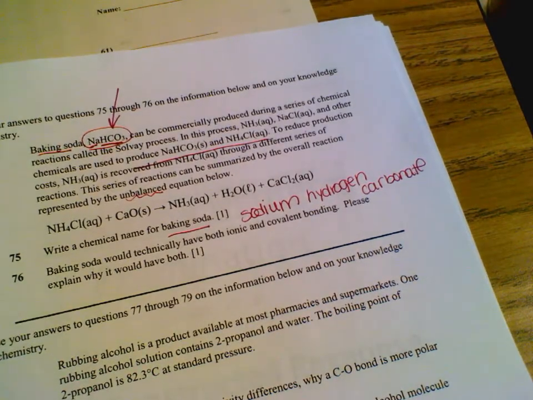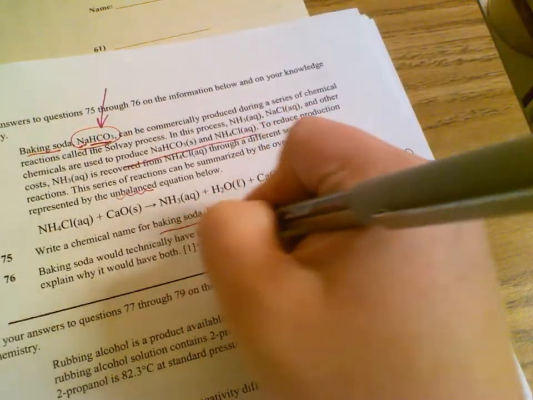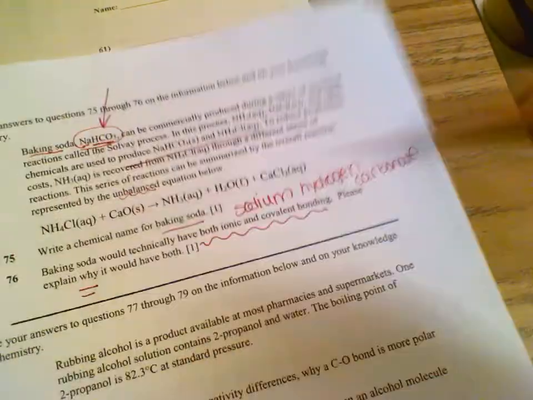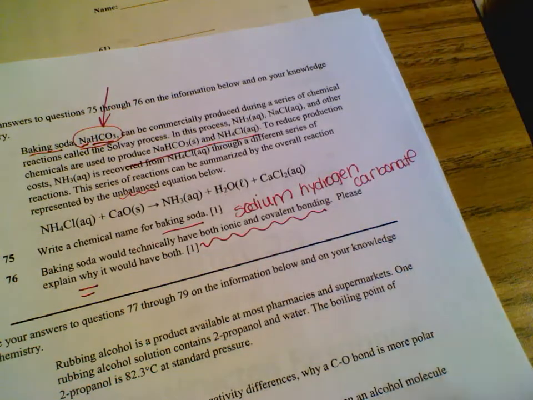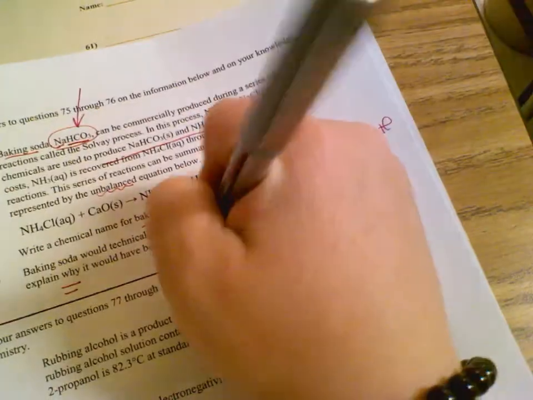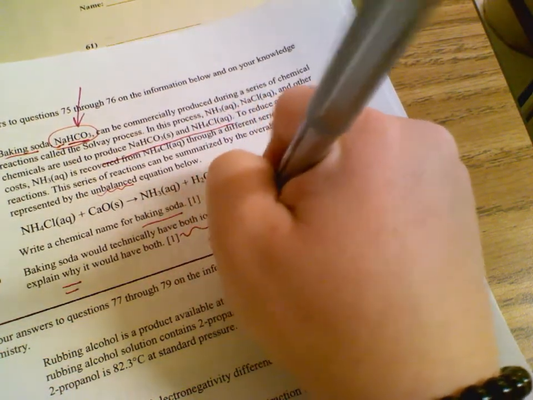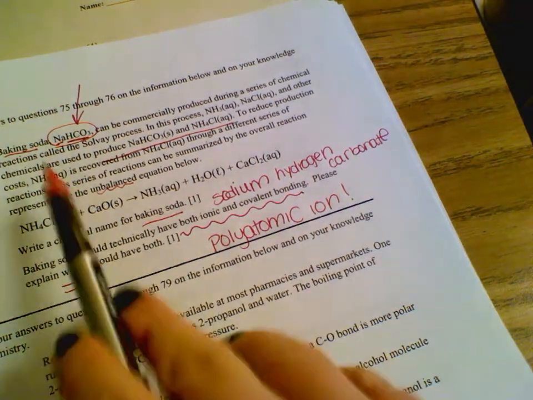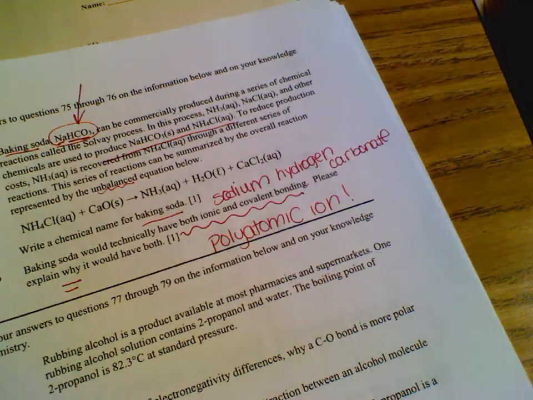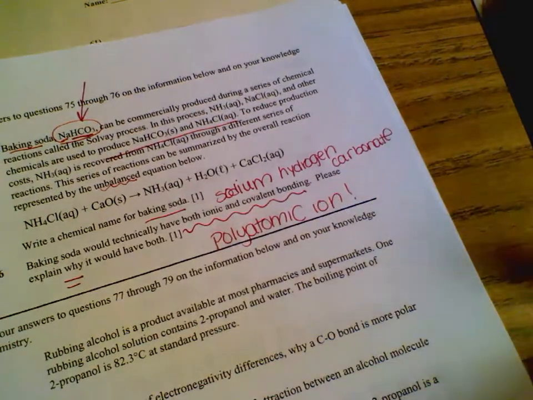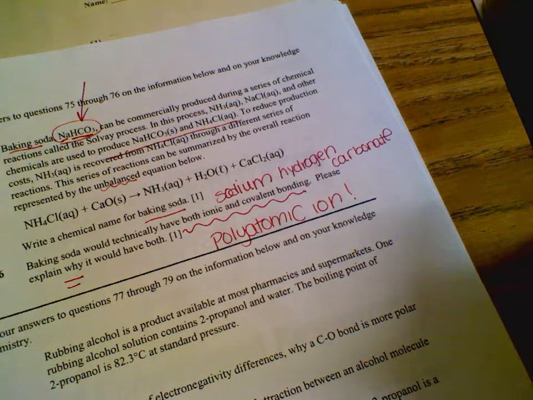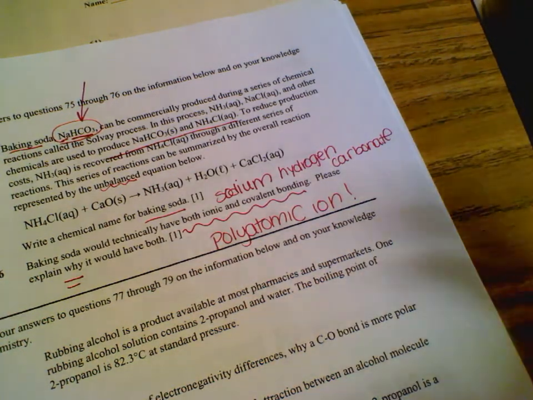76. Baking soda would technically have both ionic and covalent bonding. Please explain why it would have both. Well, the things that have both ionic and covalent bonding, hopefully we went over that many, many times, would be anything that is polyatomic. And we already decided up here that hydrogen carbonate, right here, HCO3, was on our table E. Remember, look right here. Hydrogen carbonate. So that's a polyatomic ion. It's going to have both ionic and covalent bonding. Remember, HCO3 is all nonmetals, which gives it the covalent, and ionic because I have an overall charge.